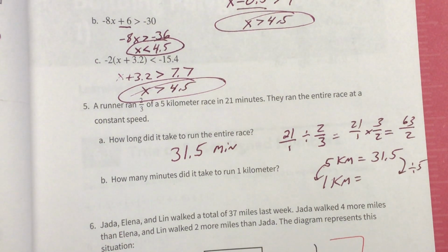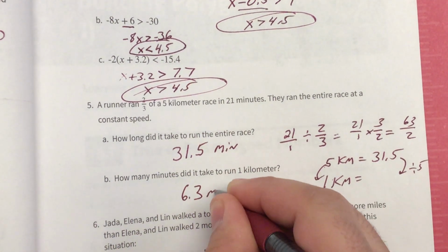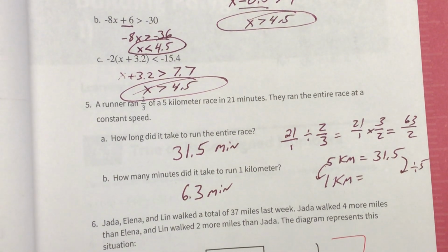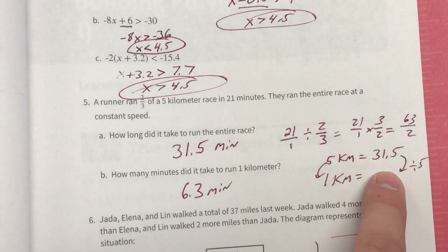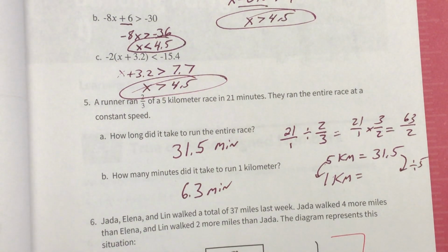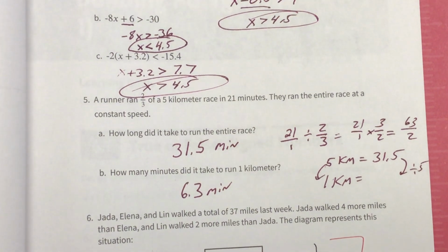Sophia. 6.3? Minutes. 6.3 minutes. And again, if you had A wrong, then you'd probably have trouble with B. But since we have A correct, it's just dividing by 5. Again, you can make a table. I like the visual, not required.